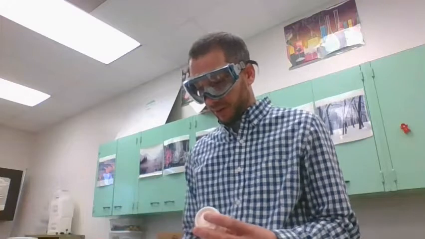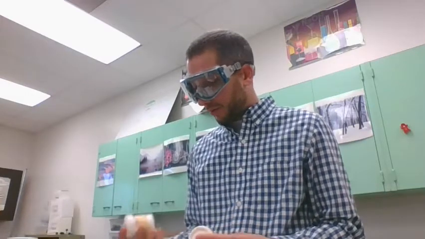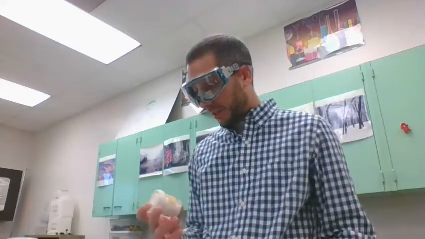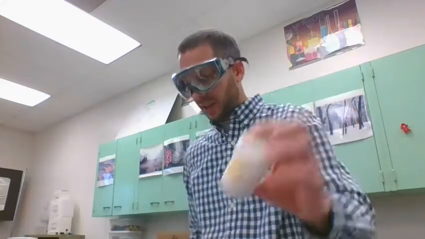Okay, so today we are going to do another lab, and this one's a double replacement reaction between lead nitrate, just a white solid, and potassium iodide, another white solid. If you look at the formula, it's Pb(NO3)2 plus KI.